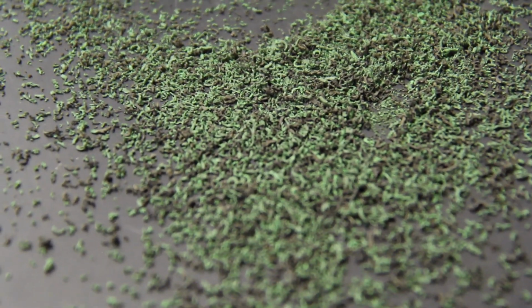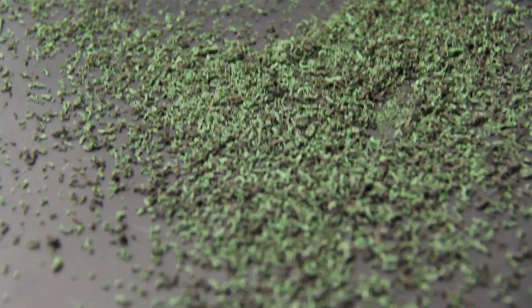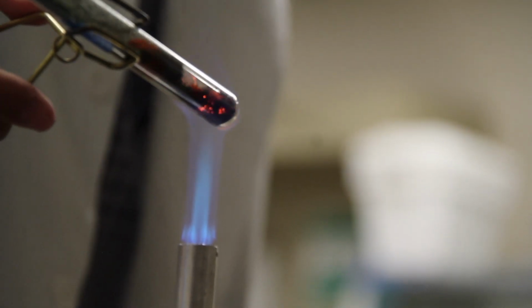As you can see, chromium-3 oxide is a flaky green substance that has a considerably larger volume than the original compound.